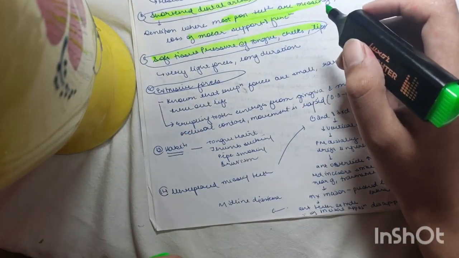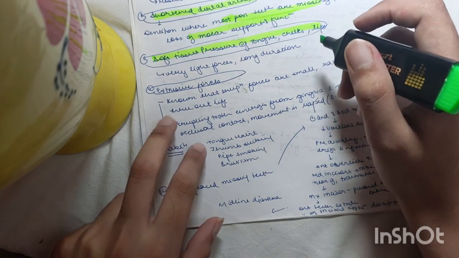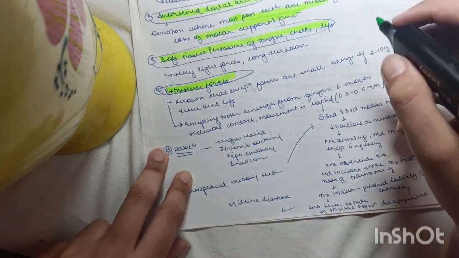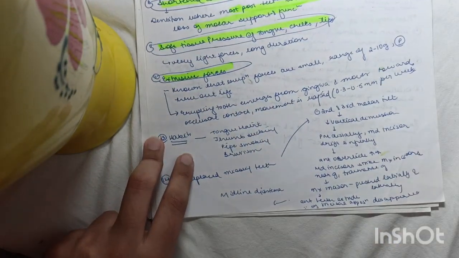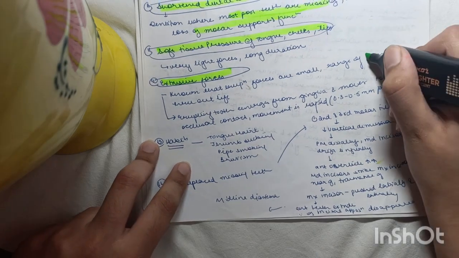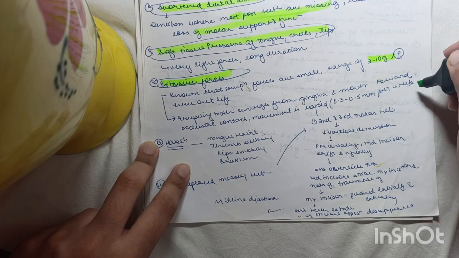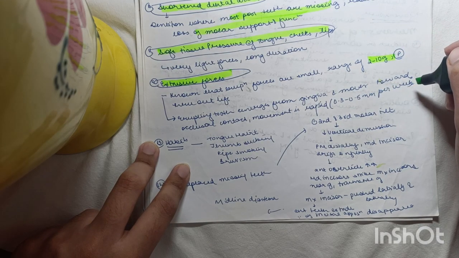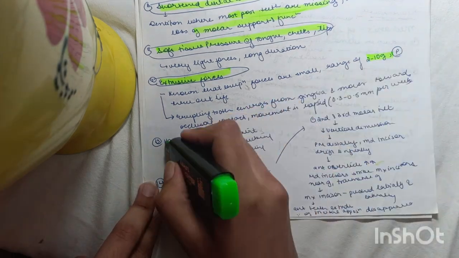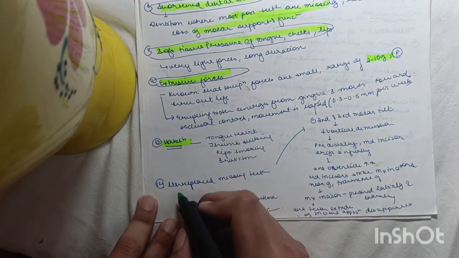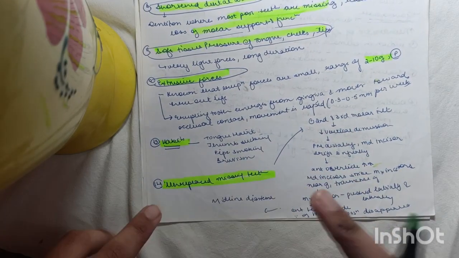Now, these are very light forces, but they're of long duration. Extrusive forces. Now, these eruption forces are small. Usually, they have a range of 2 to 10 grams and they're present throughout life. Erupting tooth emerges from the gingiva and moves towards the occlusal contact. Movement is rapid. Now, habits: tongue thrusting, thumb sucking, pipe smoking, bruxism. Unreplaced missing tooth, very important.